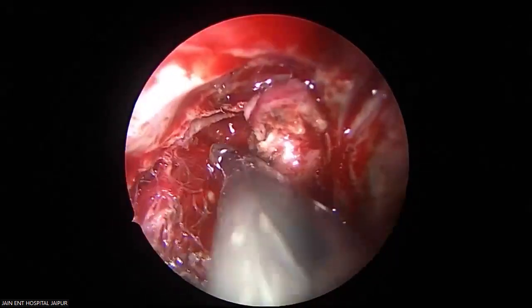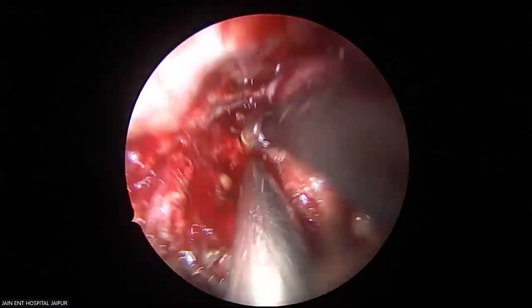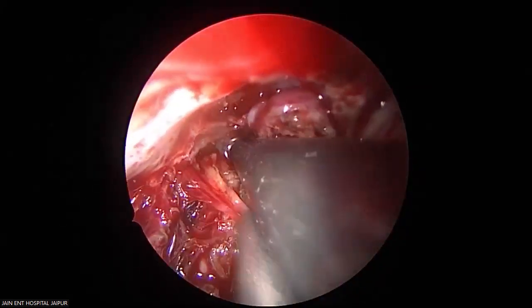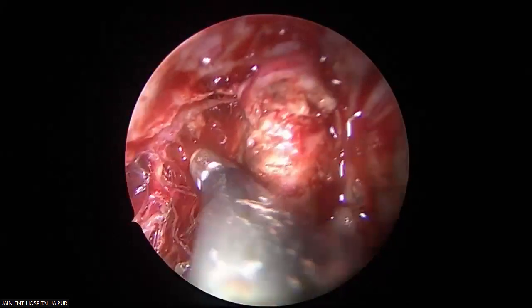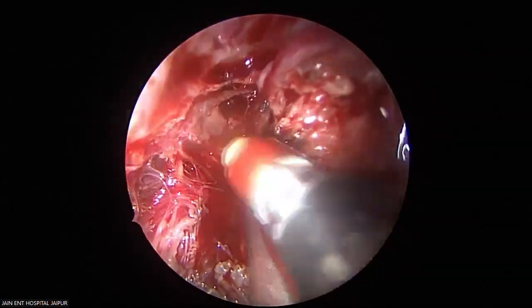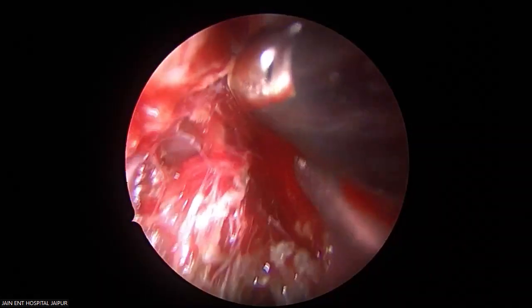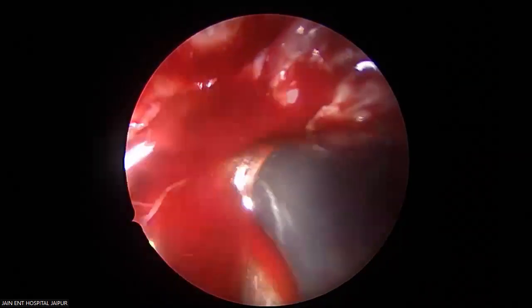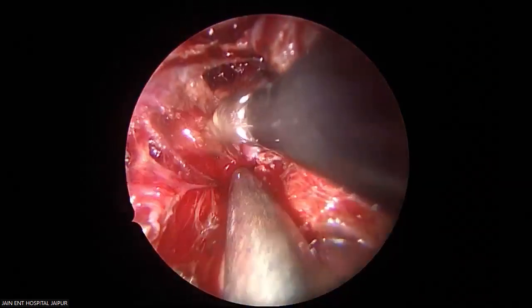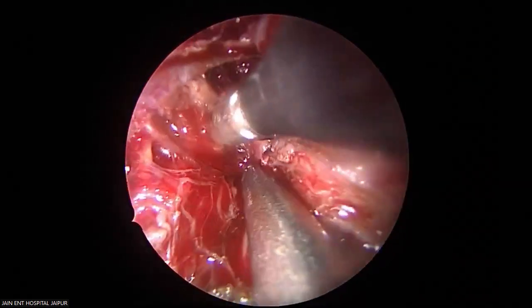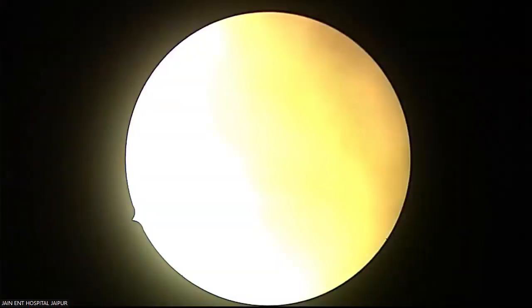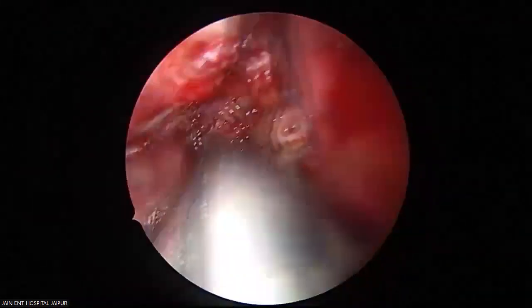With such a massive tumor, identification of the vessel is always a challenge. You need a great exposure for that. I will show you exactly.